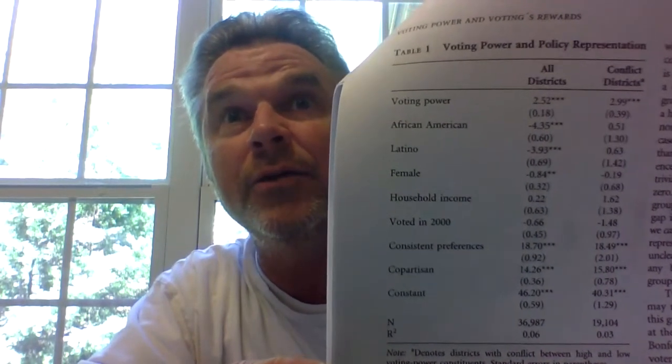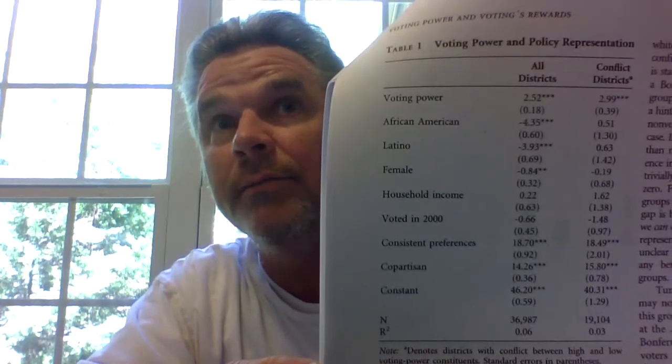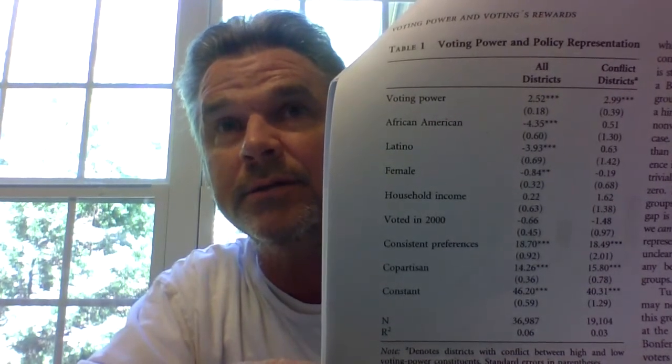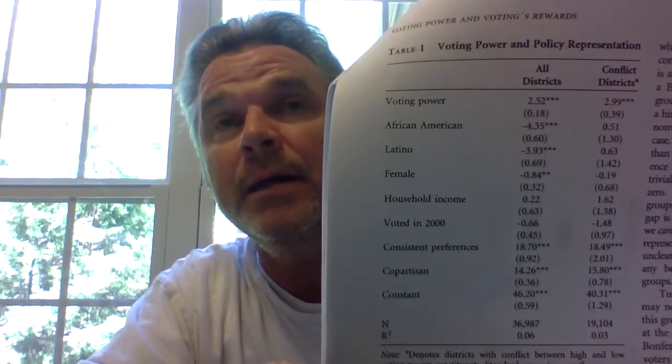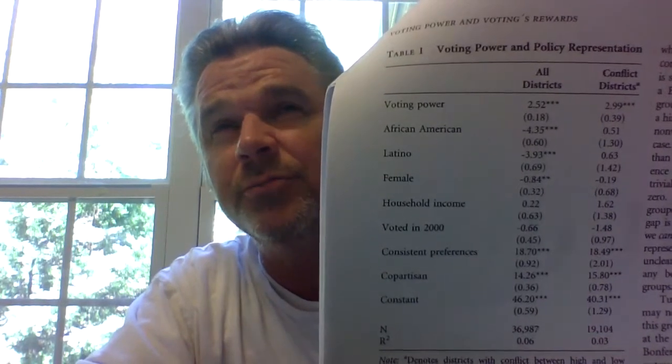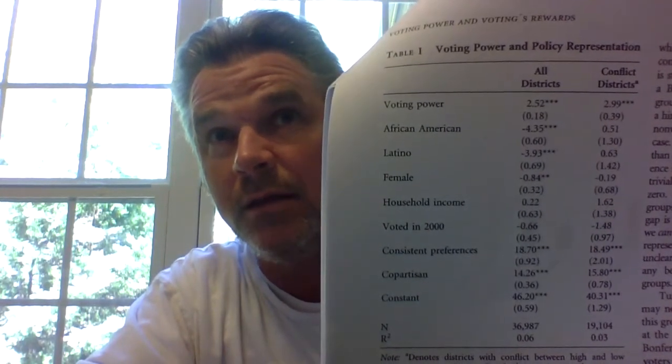You're explaining like 6% of the variation. Yep, they're only explaining about 6% of the variation in policy representation. So in other words, their model is not doing very well overall at predicting policy representation. But that's not really the contribution this article seeks to make.